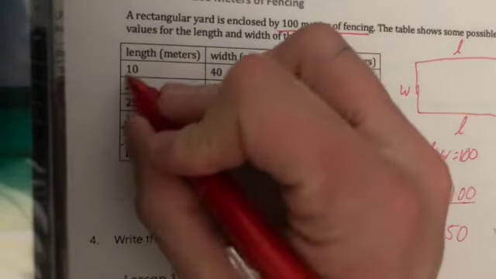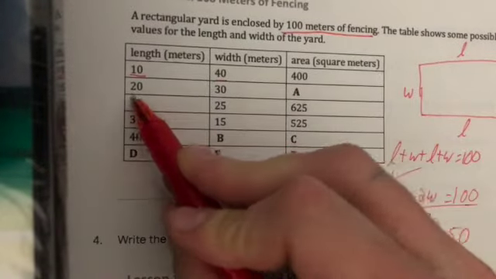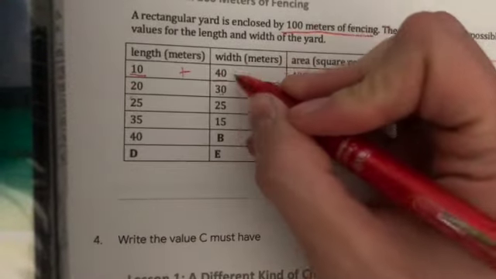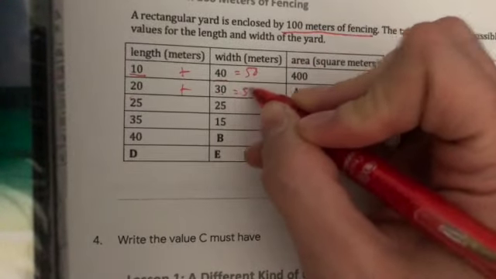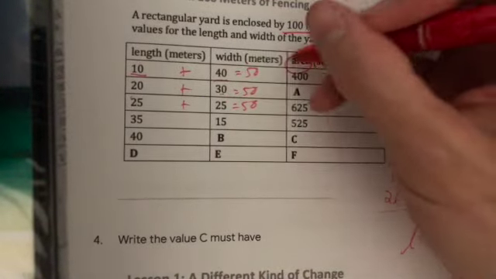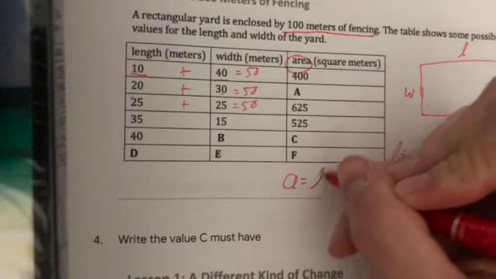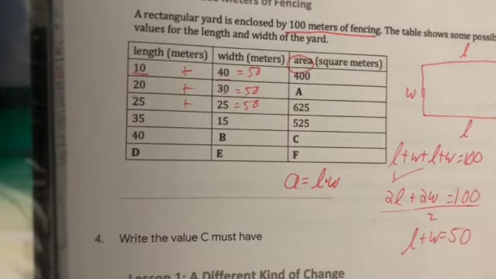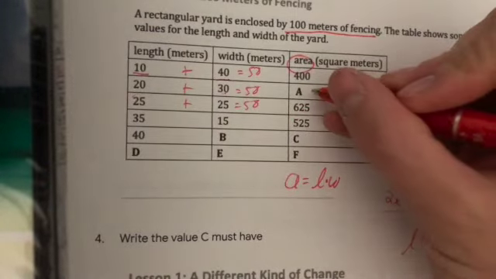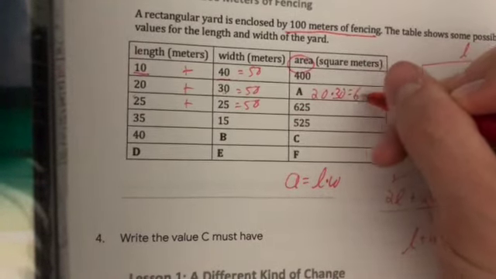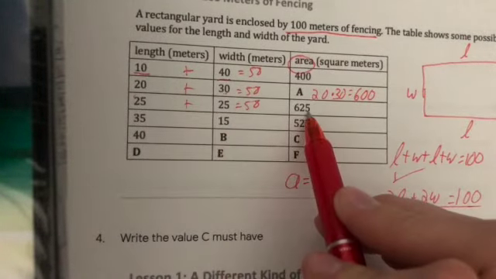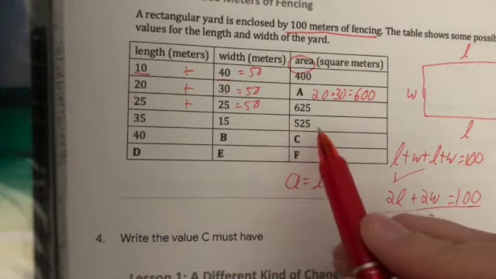And we notice that in all these pairs, 10 and 40 get me 50. 20 and 30 get me 50. 25 and 25 get me 50. So I can think length plus width gets me 50, every time. And then, well, how do we get the area? Well, the area of a rectangle is just length times width. So, okay, 10 times 40 was 400. Well, 20 times 30 got me 600, so that's what A is, 600. And then, okay, 25 times 25 is 625, 35 times 15 is 525.